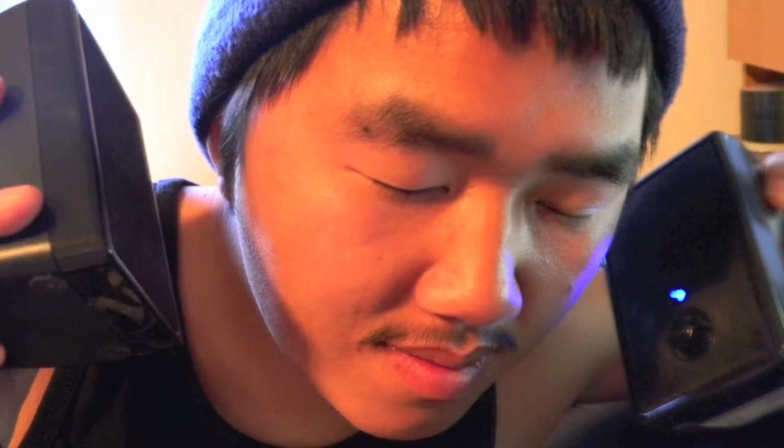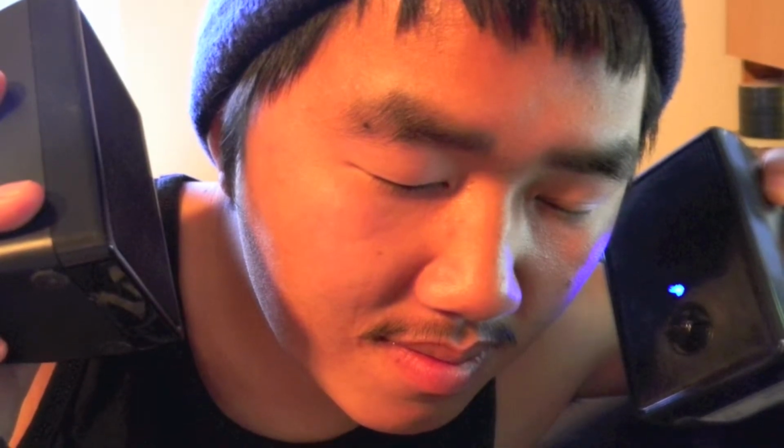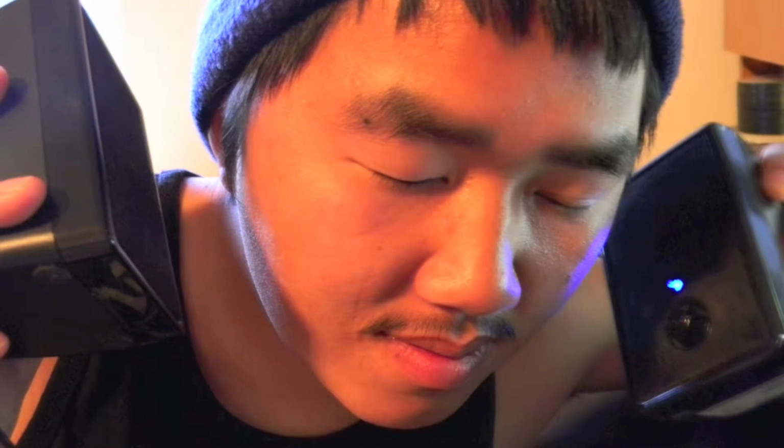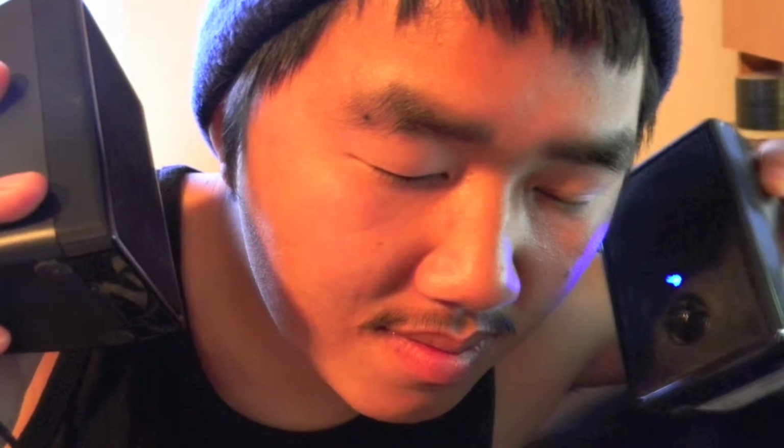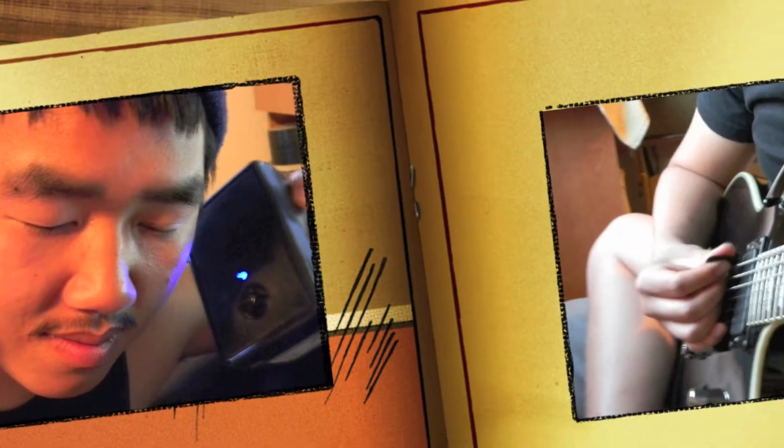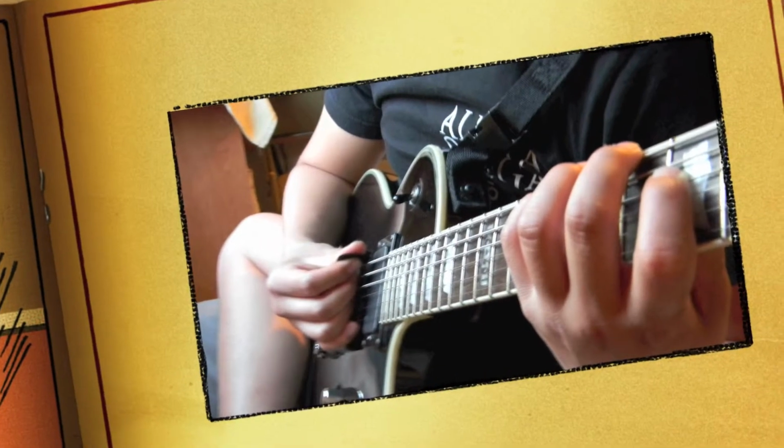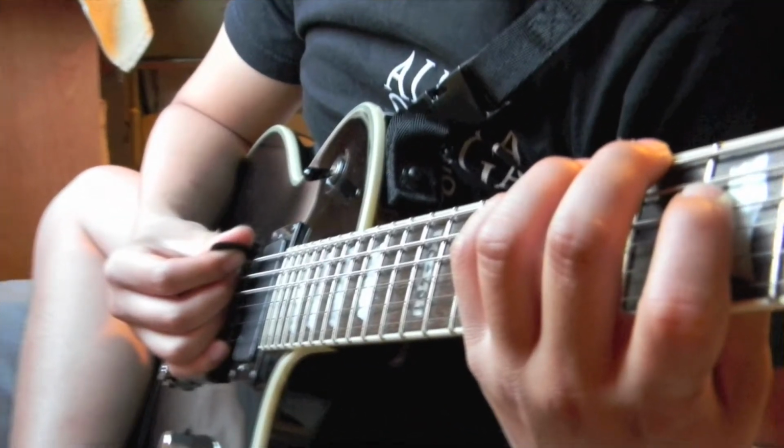Moving on to our fourth sense, which is hearing. Here pictured is a student listening to music. Again, he is listening to music by playing the guitar.